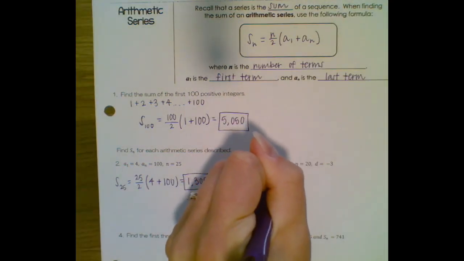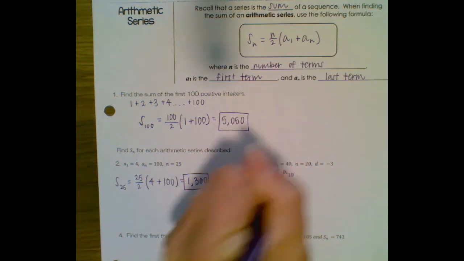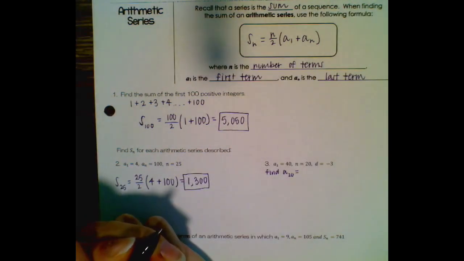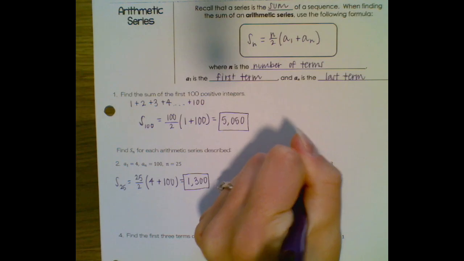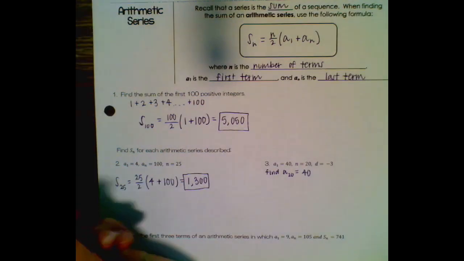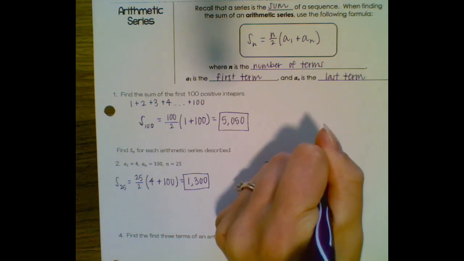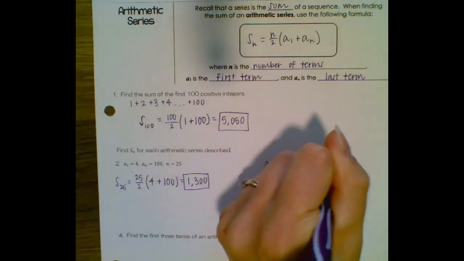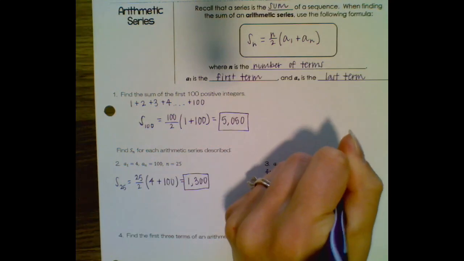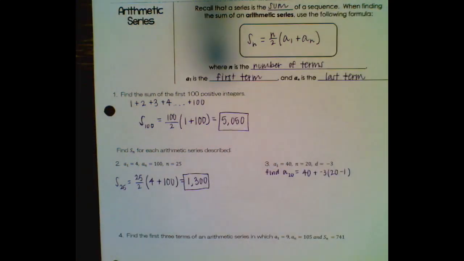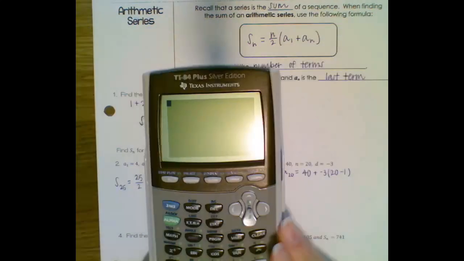So find a sub 20 using the formula from yesterday, which was a sub n equals a sub 1, we know is 40, plus the common difference d, so -3, times n minus 1. And again, that formula was in your notes from yesterday. This is the arithmetic sequence formula, okay? All right, so let's type that into our calculator.